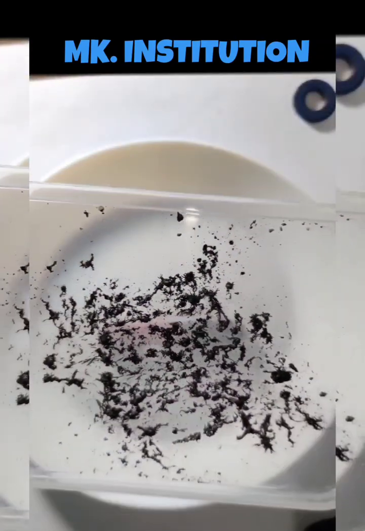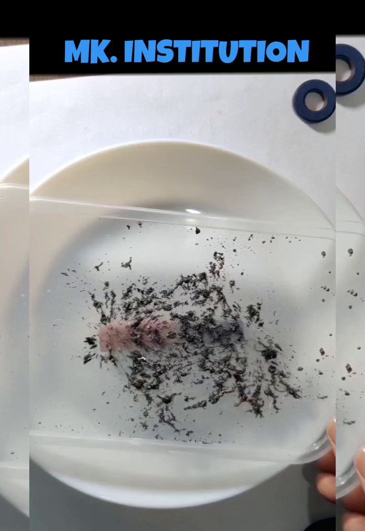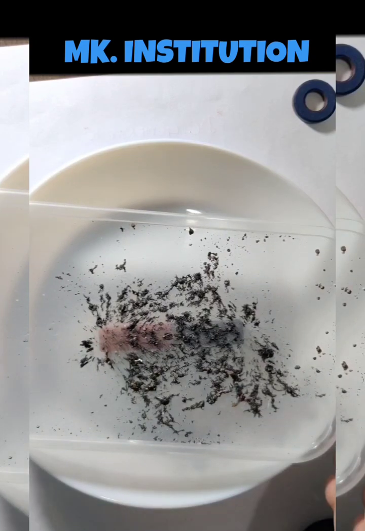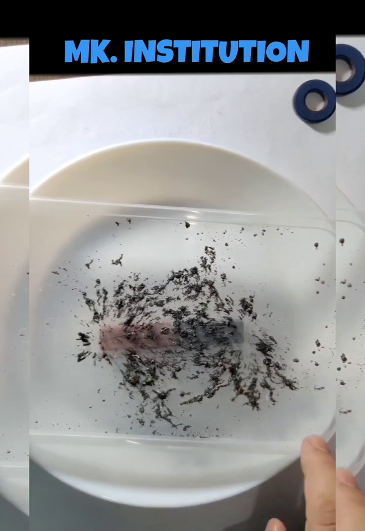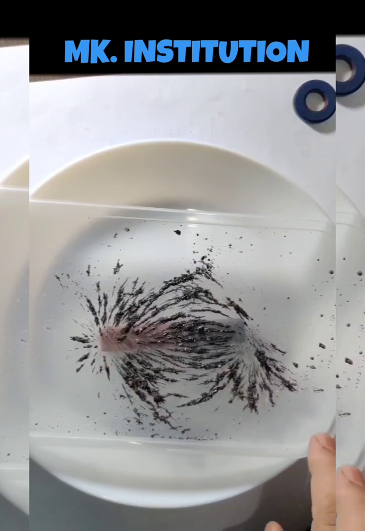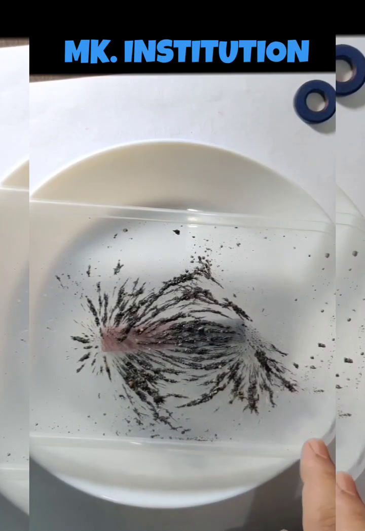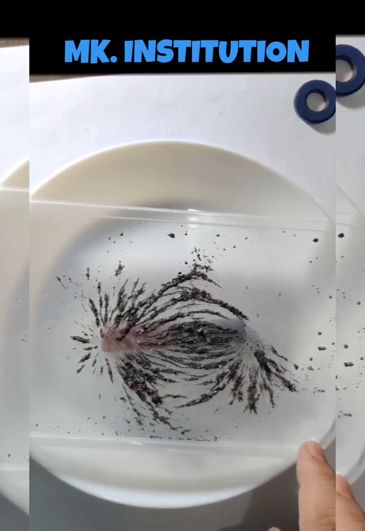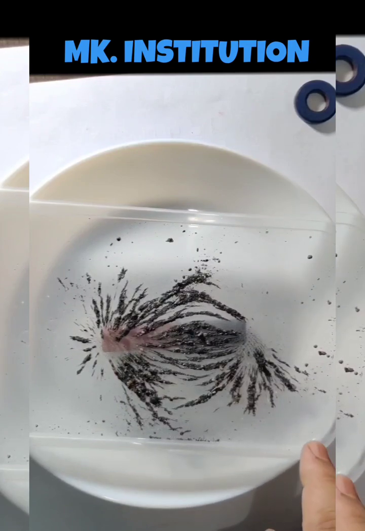Okay, now we can see the magnetic fields clearly. Shall we start? A small experiment, but you can see this one clearly. Can you see how clearly the magnetic field lines are forming here now? Clear?